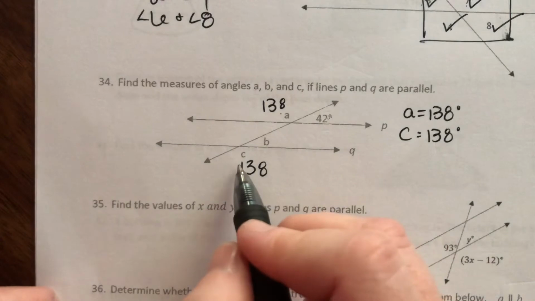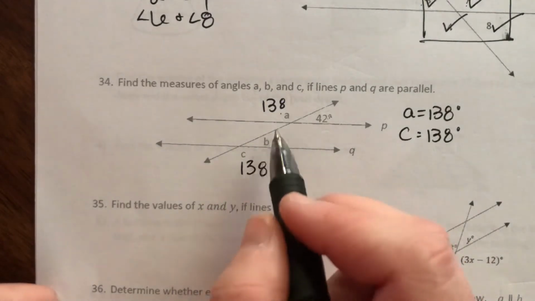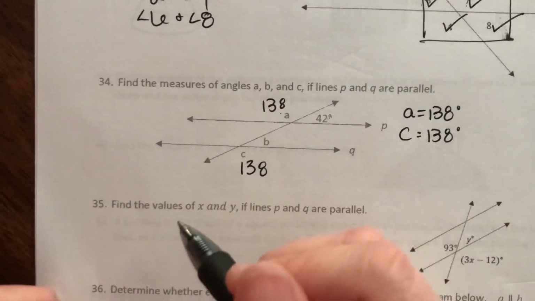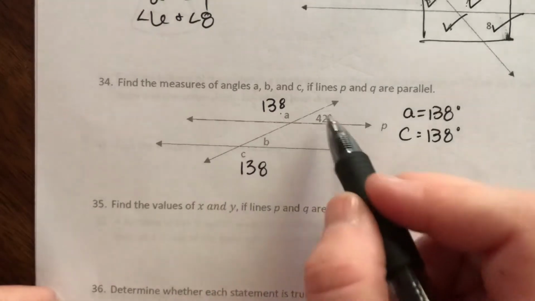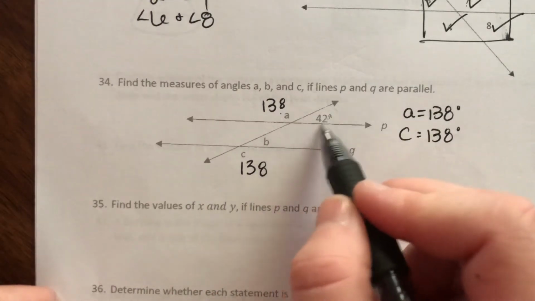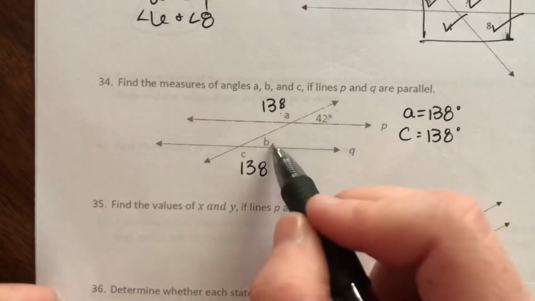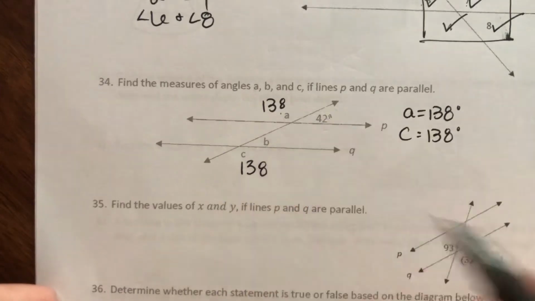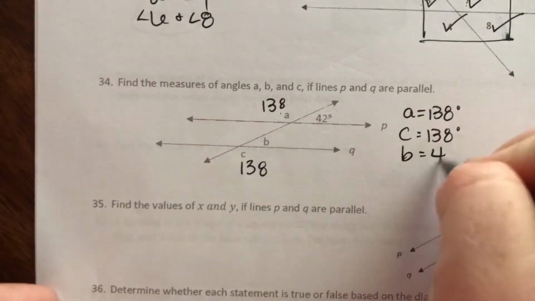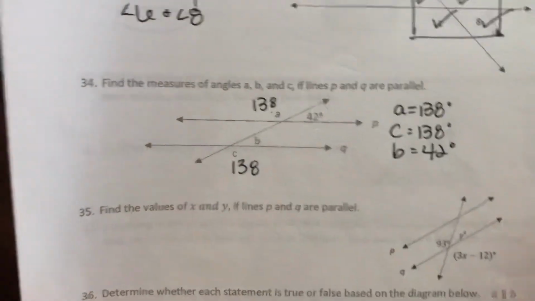And then C and B are supplementary angles. They're right next to each other. They make up a linear pair. So B must be the same size as this angle. This angle and B are also corresponding. So B is the same size as 42. Right? There's a bunch of different ways you can figure it out.